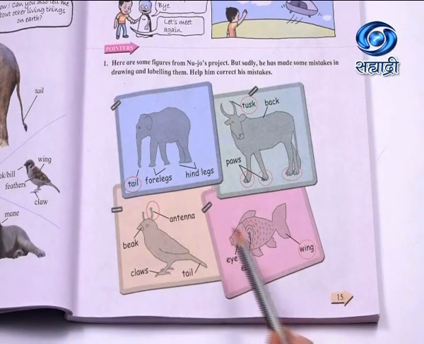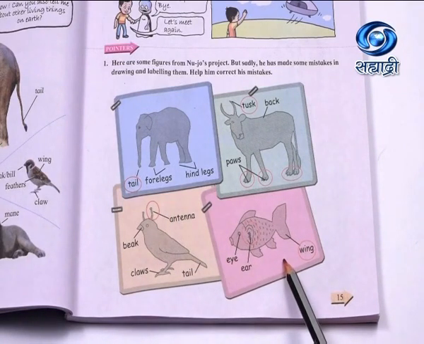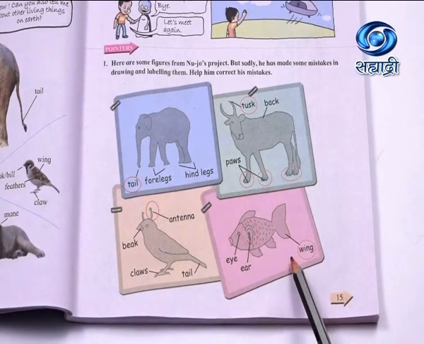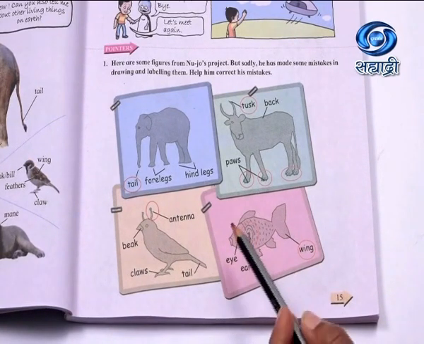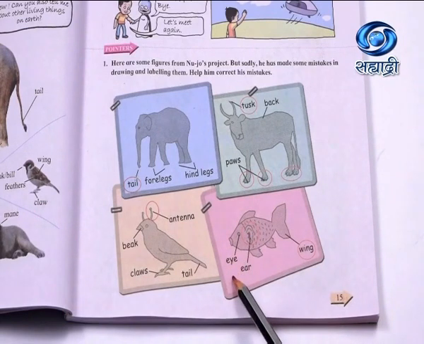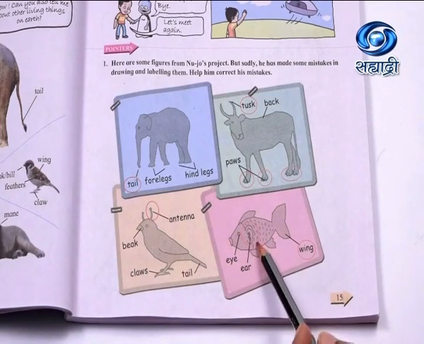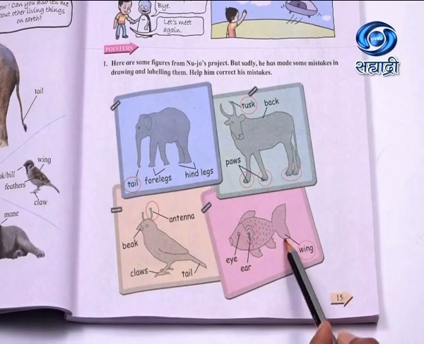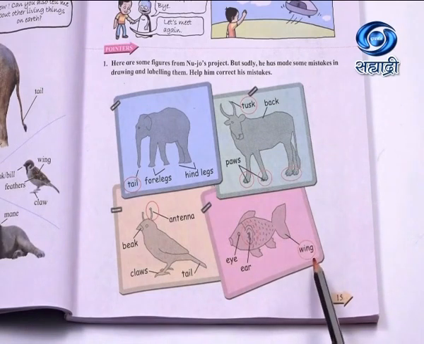Now let's move to the fourth image. Can you tell me what is this? This is a fish. Now let's have a look at the labeling. Nujo has labeled this part of the fish as eye, this part of the fish as ear, and this part of the fish as wing.